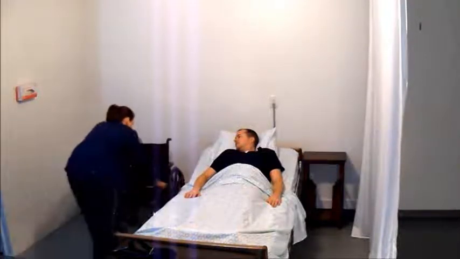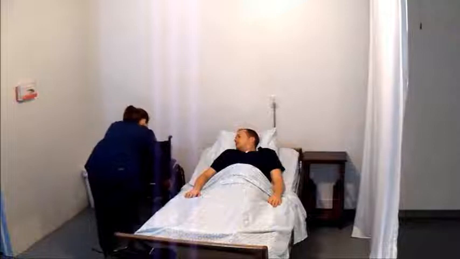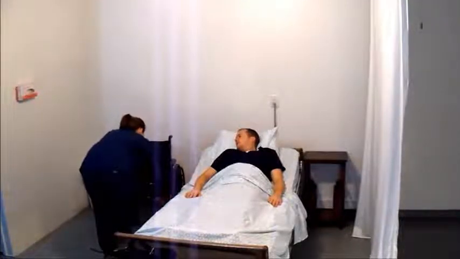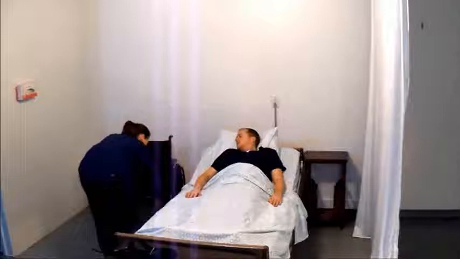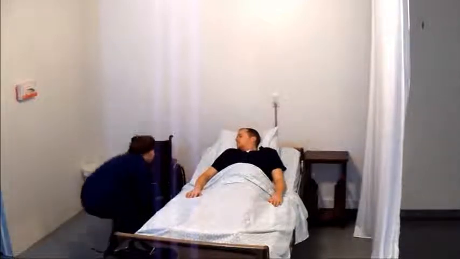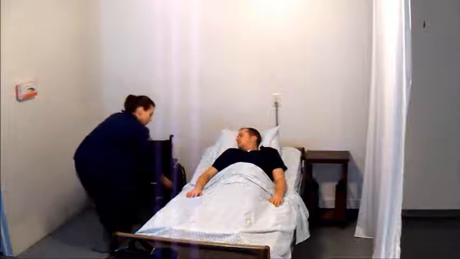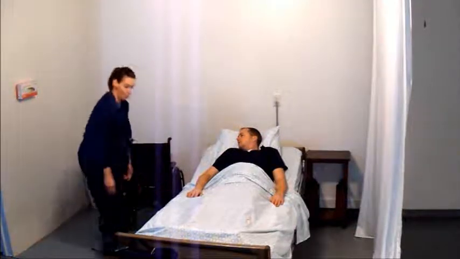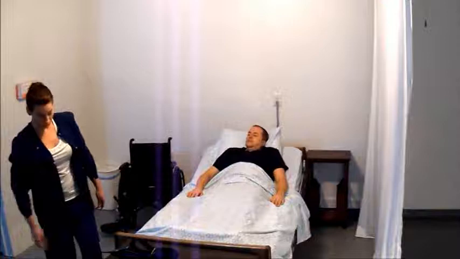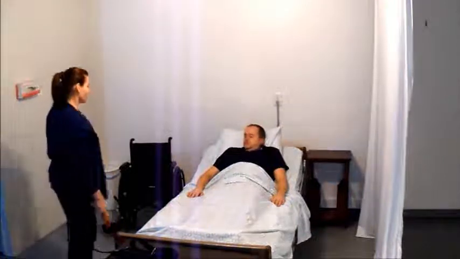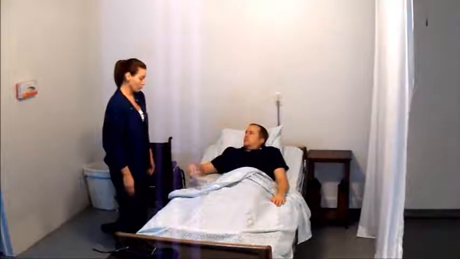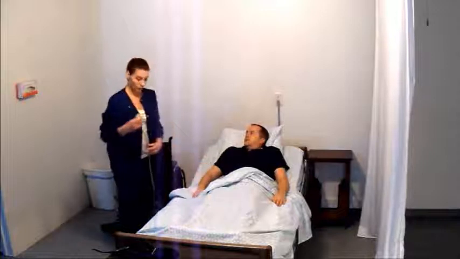Provide the resident opportunity to sit on the side of the bed to adjust to the change in position before beginning the transfer. Position the resident's feet flat on the floor before standing to begin the transfer. Prepare for the transfer by positioning the wheelchair with the front interior wheel close enough to the bed so that the transfer can be completed as a pivot.